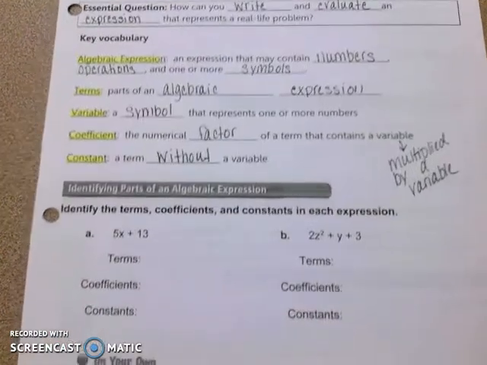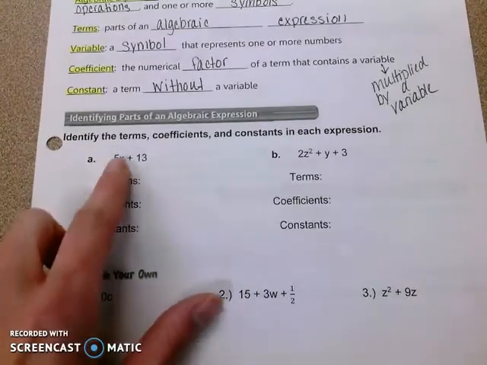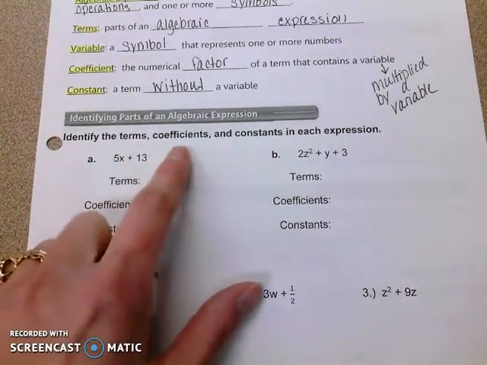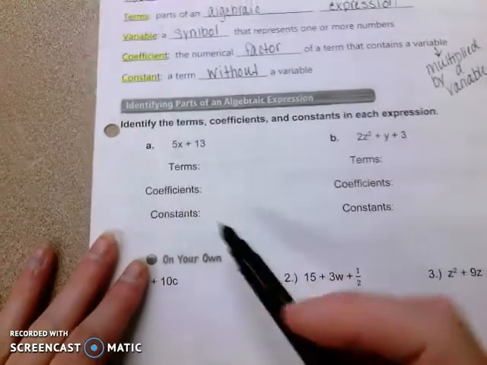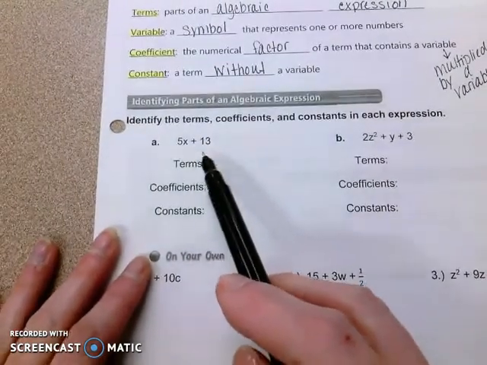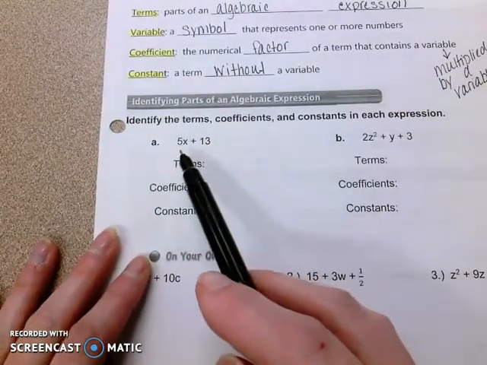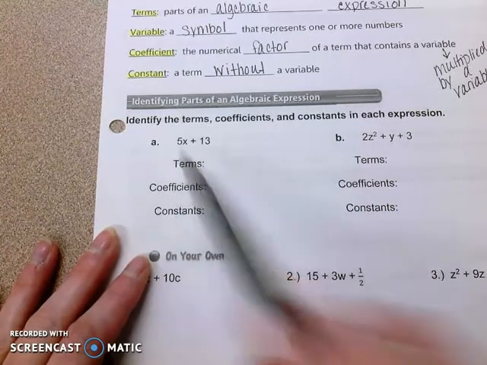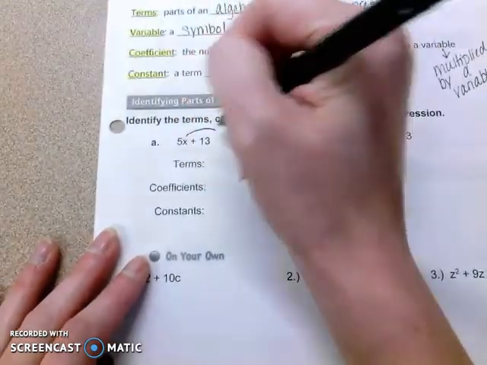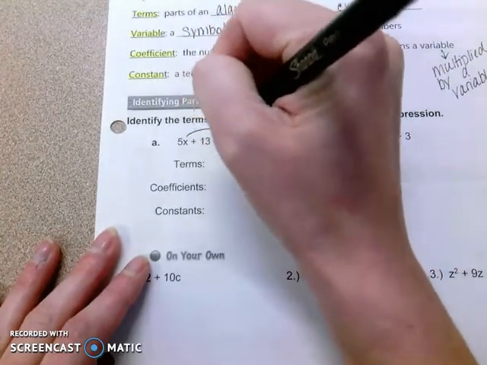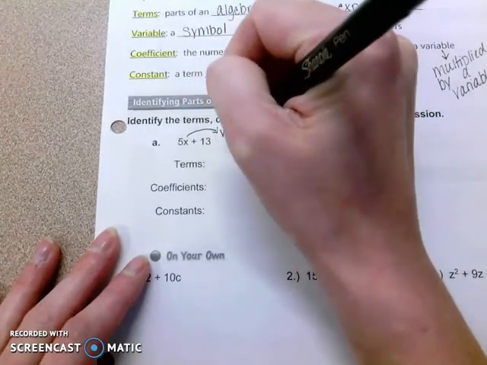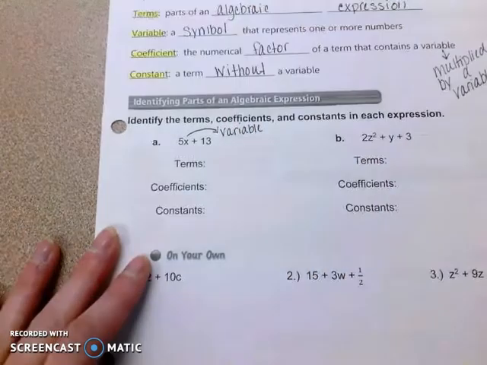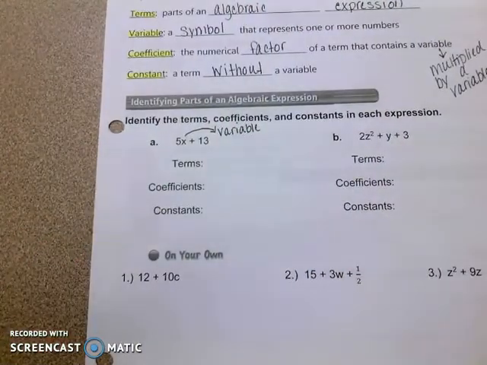So let's look at an example of identifying the parts of the algebraic expressions. So down here we're going to identify the terms, the coefficients, and the constants. So in our first example we have 5x plus 13. That's how we would read this. 5x plus 13. X is now going to be seen as a variable when we're working with algebra. That x is what's called the variable. So that's why we've talked about using other symbols to show multiplication rather than an x, because we'll see it as a variable a lot.